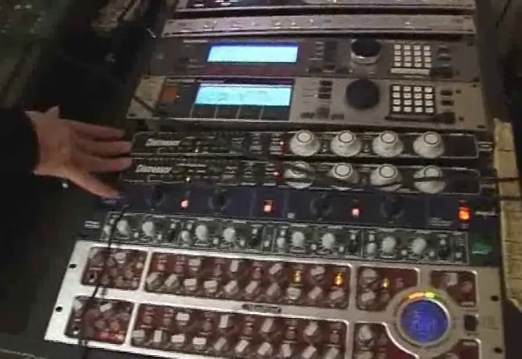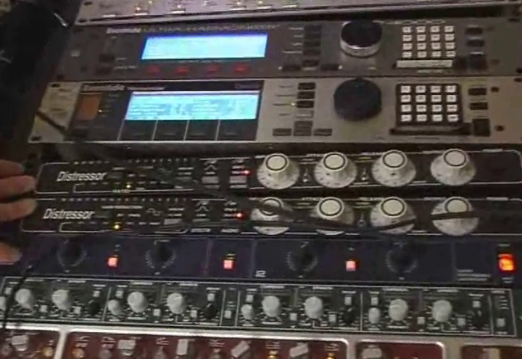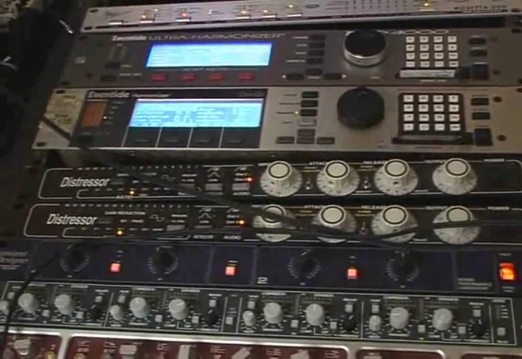These distressors, when something gets too loud, they just bring down the level, and you can use that in a very creative way. So you can distort stuff and compress the waveform so it sounds really, really tight, and change the attack on it, as it's called, which is the initial bok of the kick drum, for example.